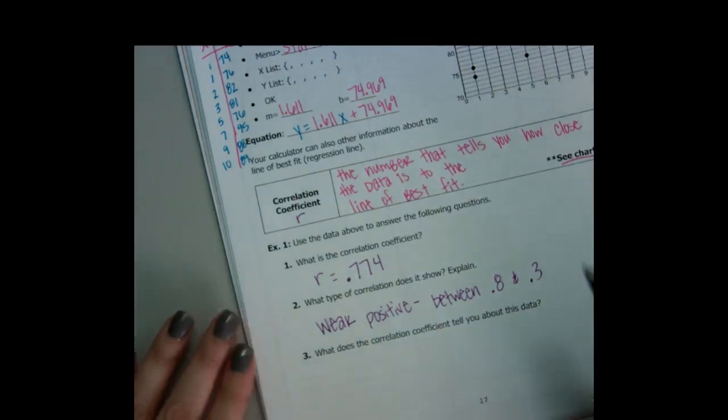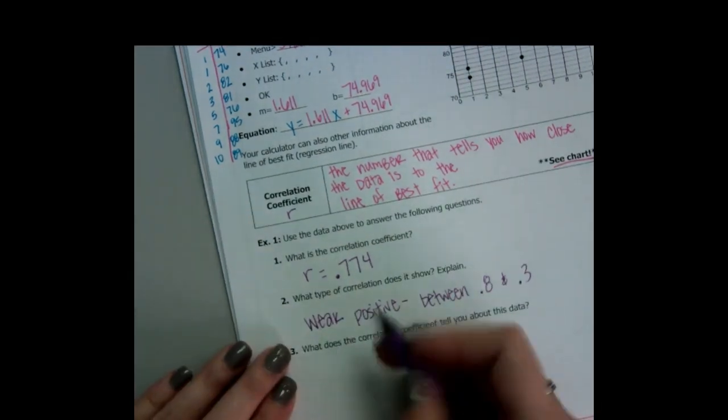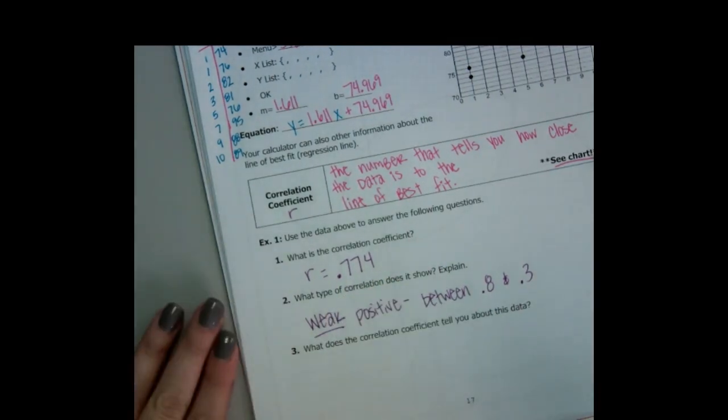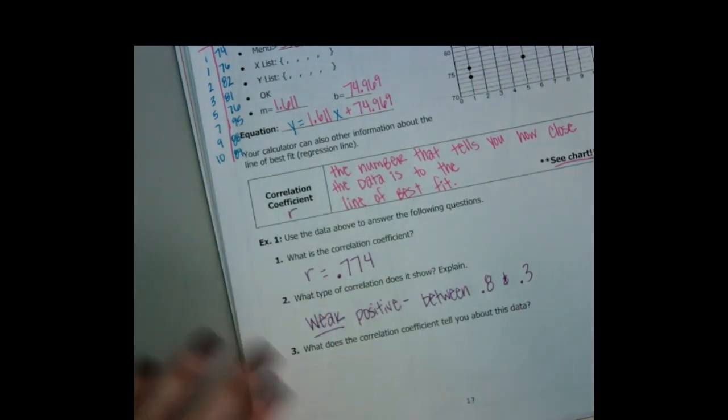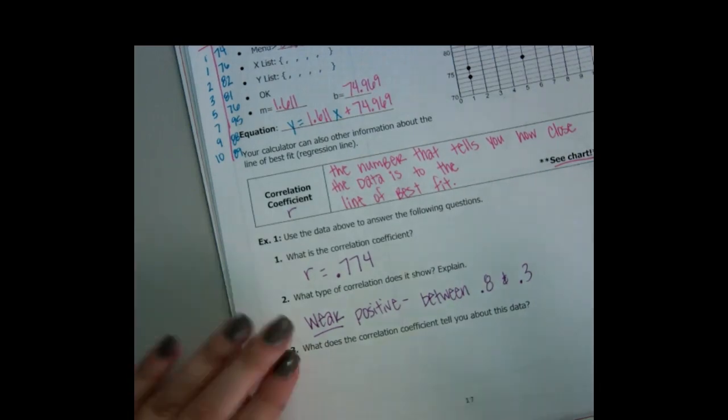So what does it tell us? Well, if it's weak, that means there's some correlation. Yes, the points all kind of tend to go on a line, but they don't make a perfect line.